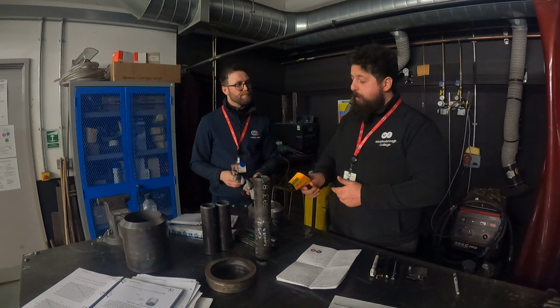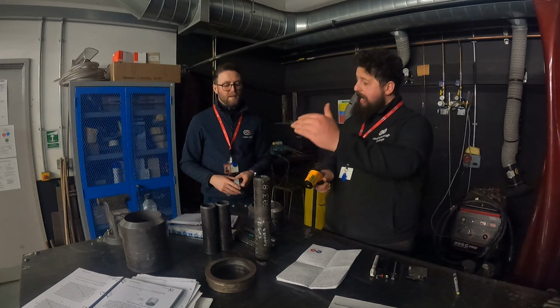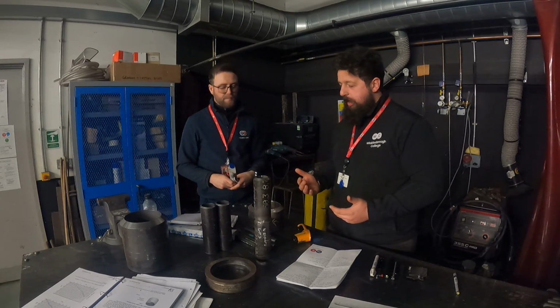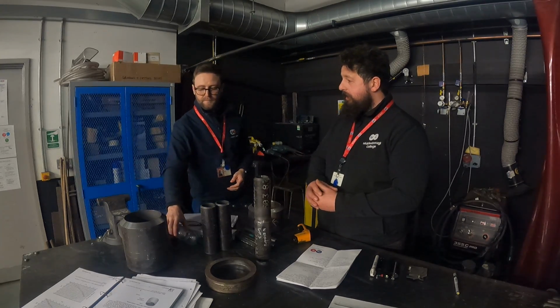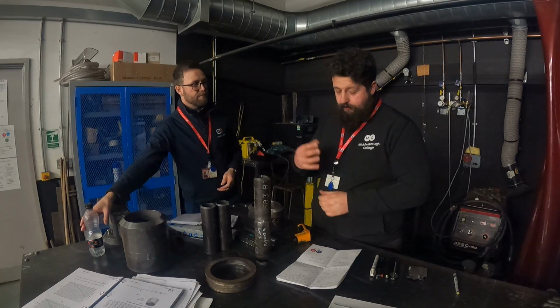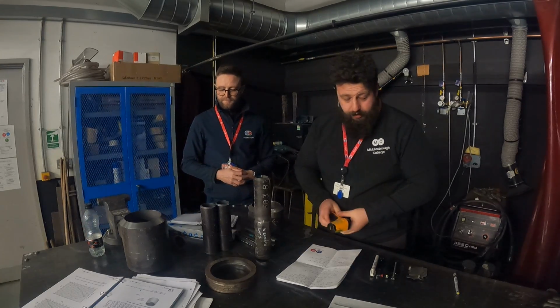Every time the welder stops welding, we'll need to wait for it to cool down to a certain point. It varies according to material. Before he starts again, we need to monitor because too much heat can affect the material itself. So that's one thing I do in there.